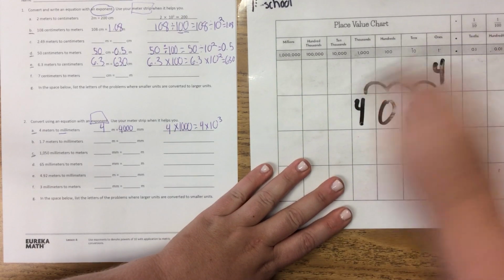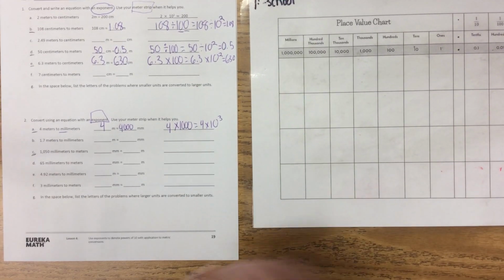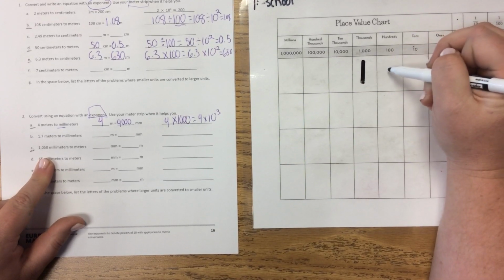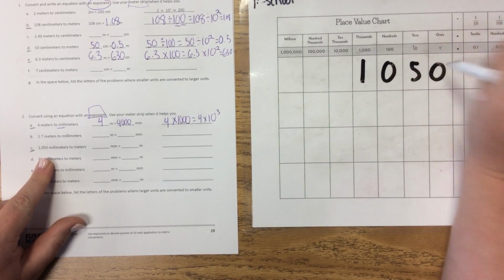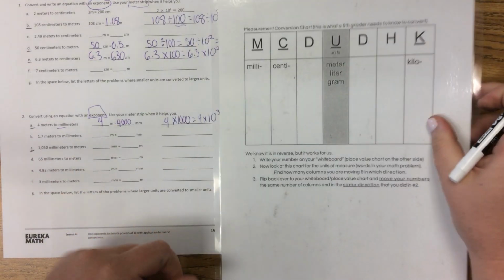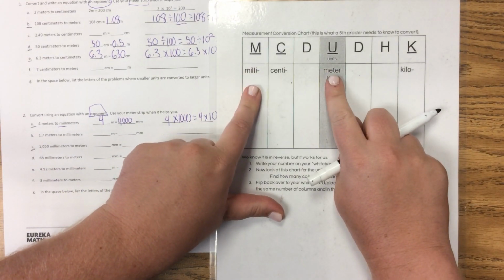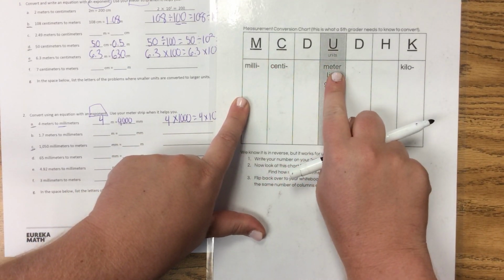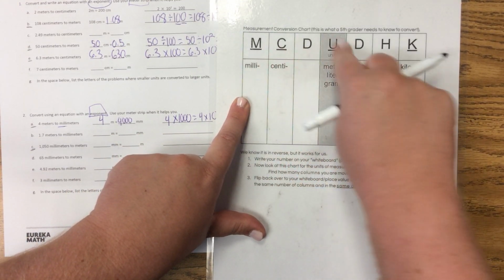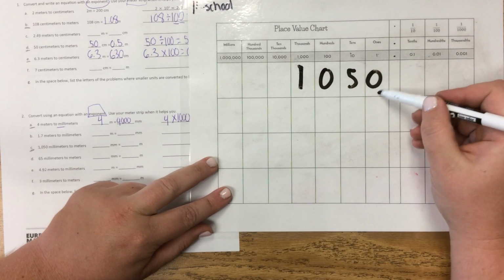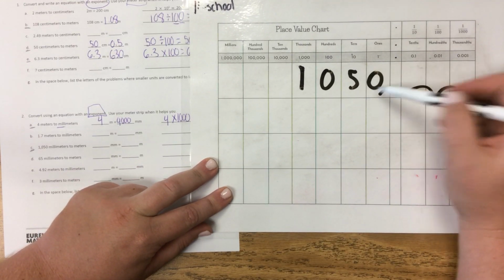Let's try that one more time. Now I have 1,050 millimeters. So 1,050 millimeters, and I'm going to meters. So again, milli and meter are my units, but now I'm starting at milli and I'm going to the right till I get to meters. So because I'm going to the right, that means I'm going to divide, and it's 1, 2, 3 columns. So I'm going to go 1, 2, 3 and fill in.